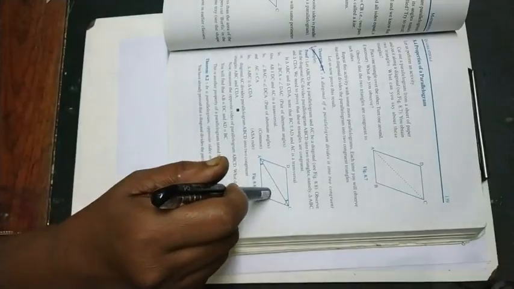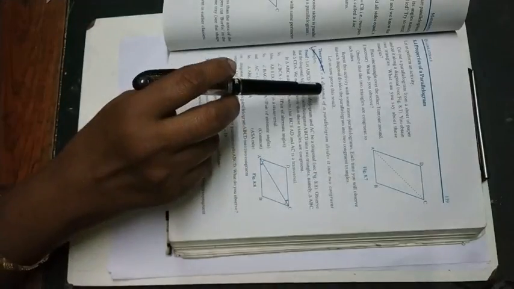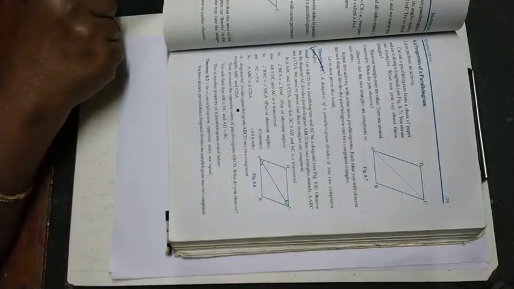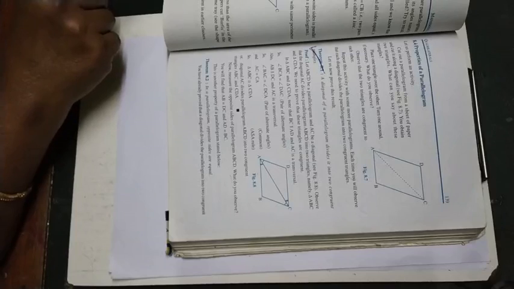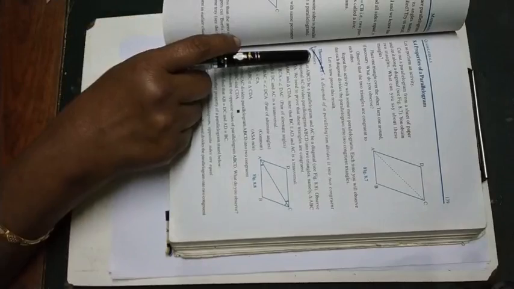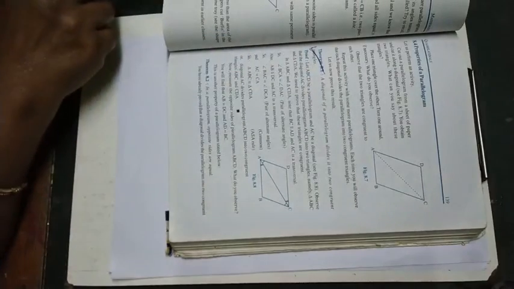Congruent means equal. So what does the first theorem say? A diagonal of a parallelogram divides it into two congruent triangles. Proofs you don't have to learn, only the statement you have to know.